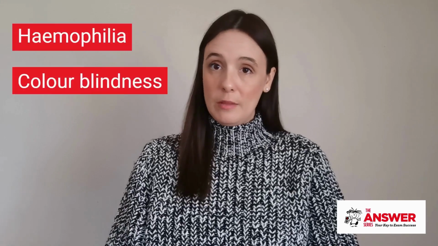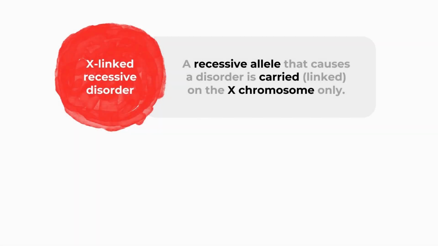Abnormalities or disorders in these sex-linked genes can lead to sex-linked disorders like, for example, hemophilia or color blindness. Because the Y chromosome is much smaller than the X chromosome, it carries far fewer genes. So more often than not, sex-linked disorders occur on the larger X chromosome. X-linked disorders can be caused by either a dominant or a recessive allele, but in this video we'll focus on recessive alleles. So an X-linked recessive disorder is caused by a recessive allele that is carried on, or is linked to, the X chromosome only.